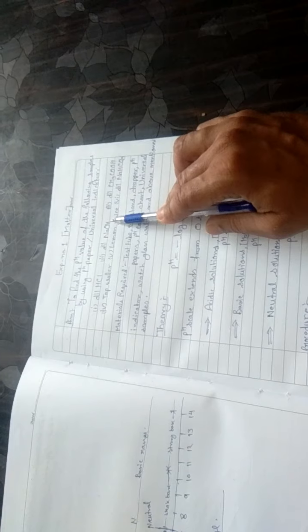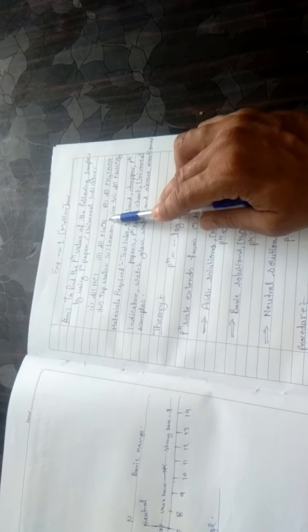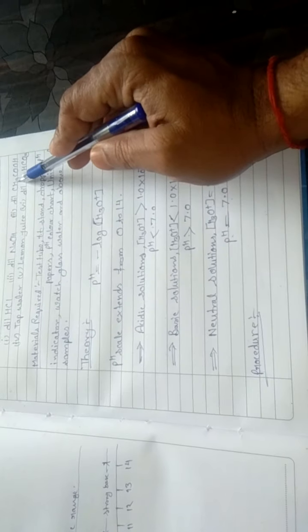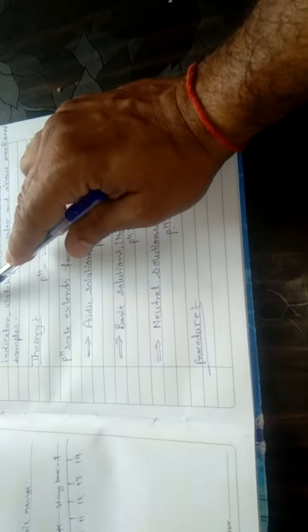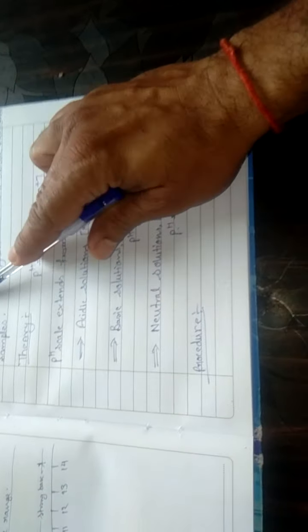For this experiment, a very simple procedure is there. As per our samples, we will take 6 test tubes. The first test tube contains dilute HCl, the second contains sodium hydroxide solution, the third contains acetic acid, and the fourth contains tap water.